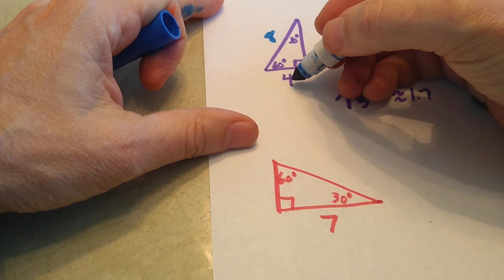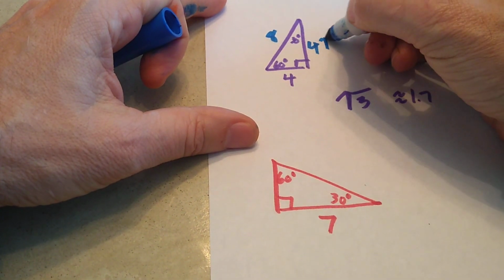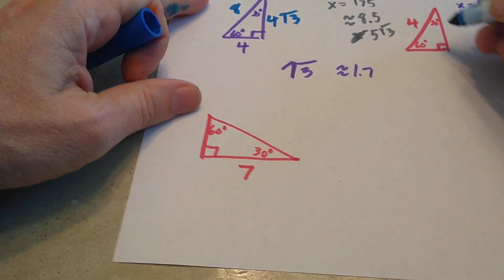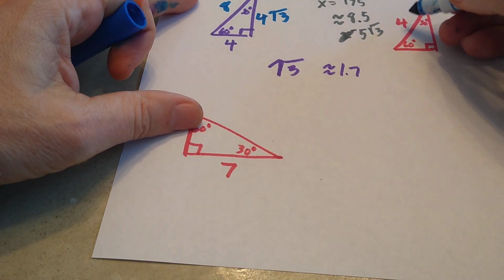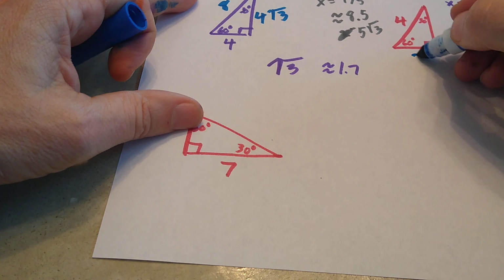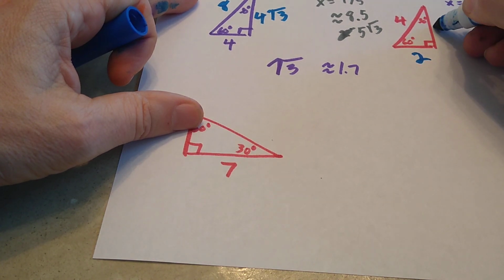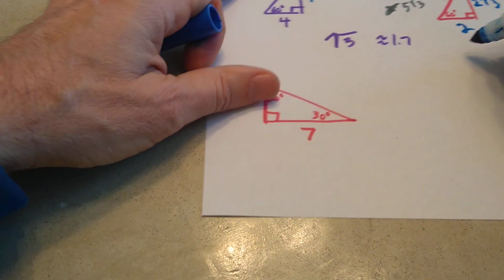Running out of time. This is 4. This will be 4 root 3. Okay. Start with 4 here. So I've got 4 here, going down to here. Got to be half. It's 2. And going from here to here, 2 root 3.